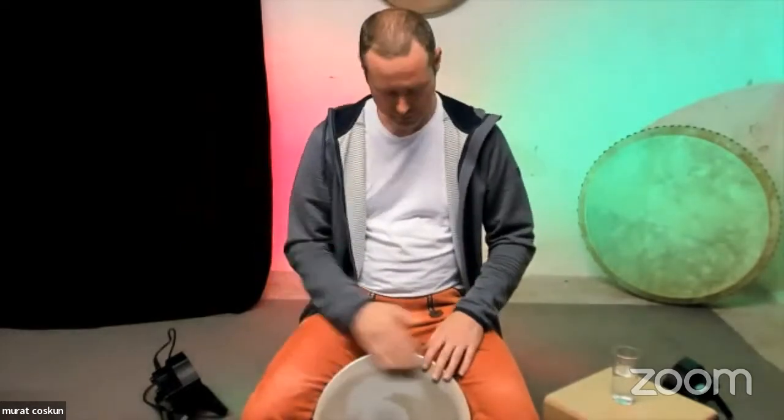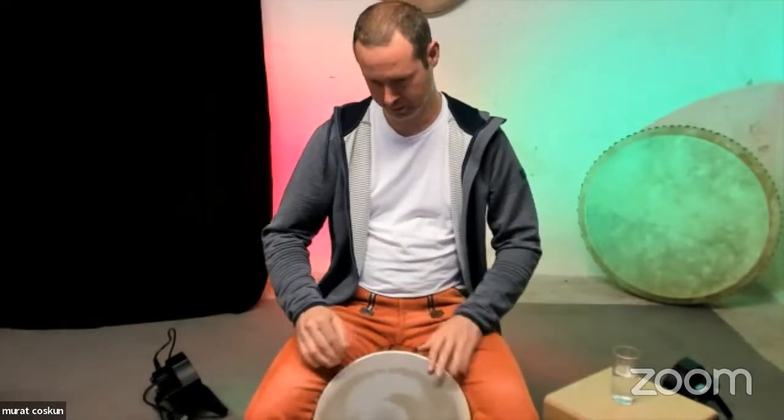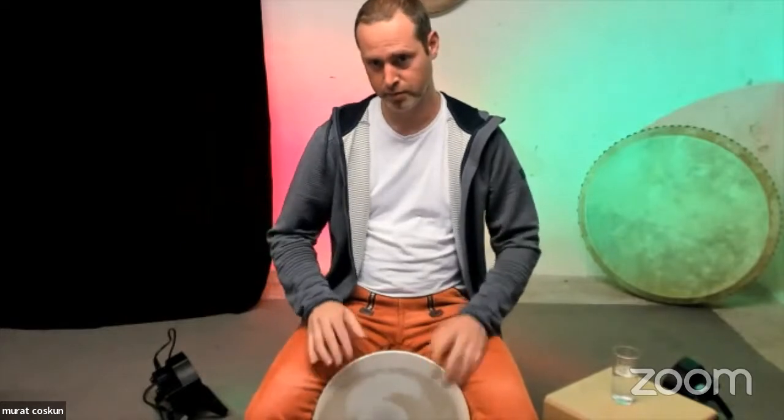And then from there you can go back to split finger, and then add split hand at the end.